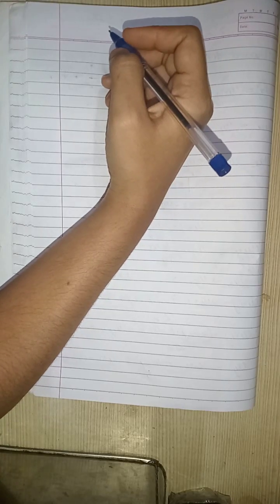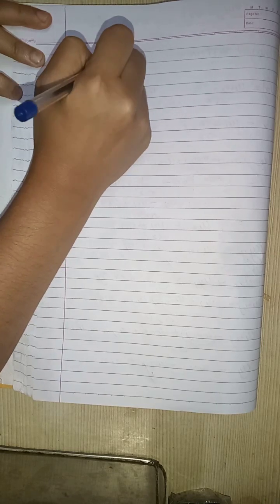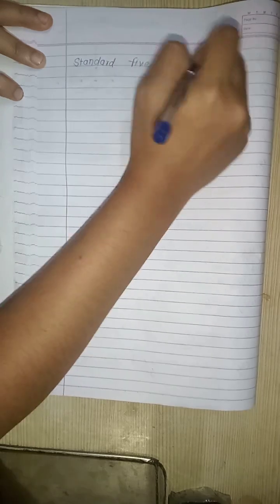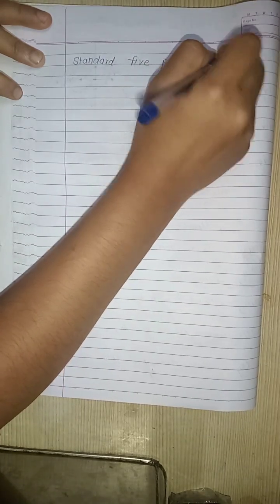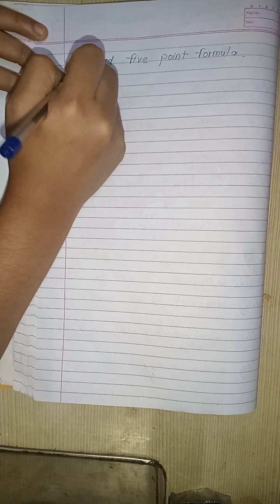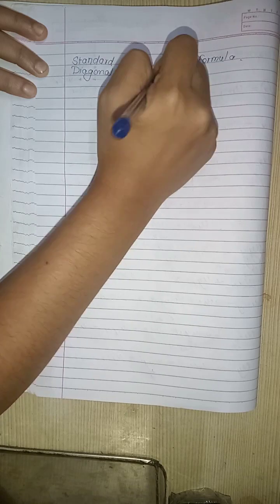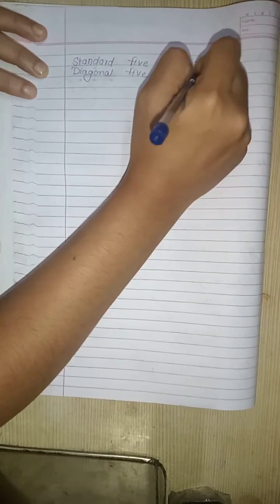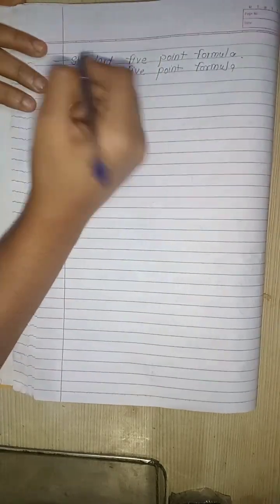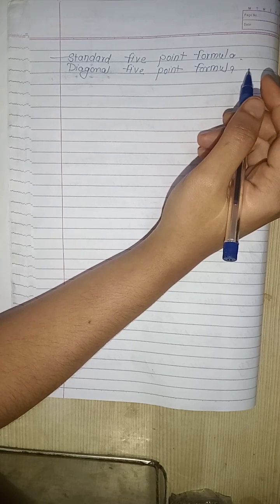Next 2 points are nothing but the standard 5-point formula and the diagonal 5-point formula. So first, if you see the standard 5-point formula, it is nothing but what we have seen using the Laplace equation.